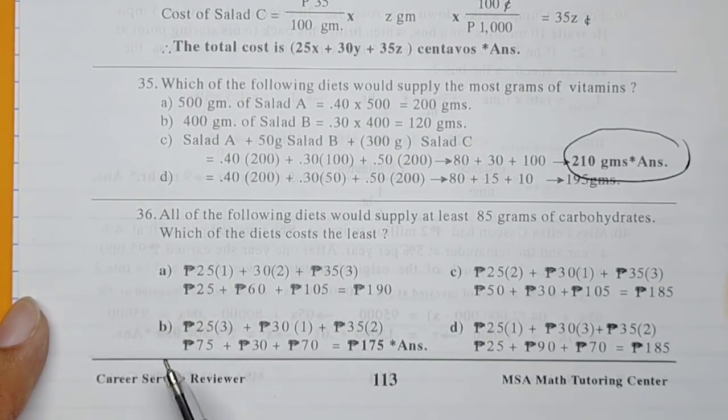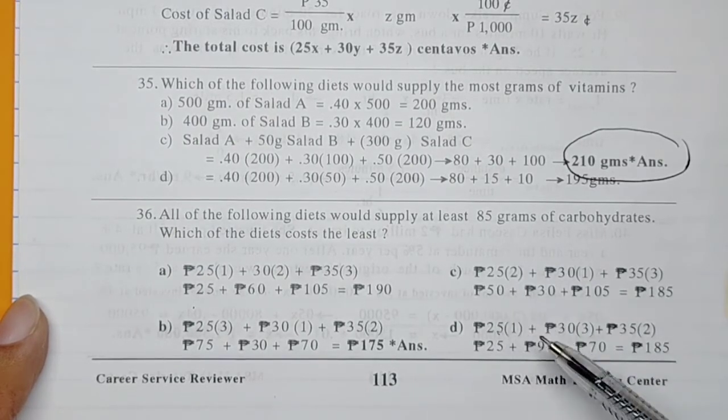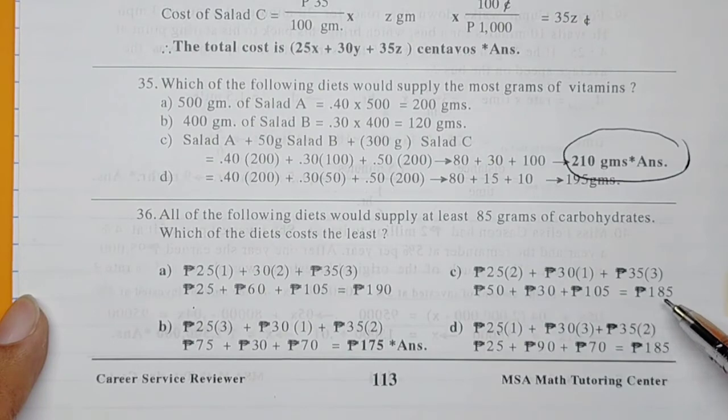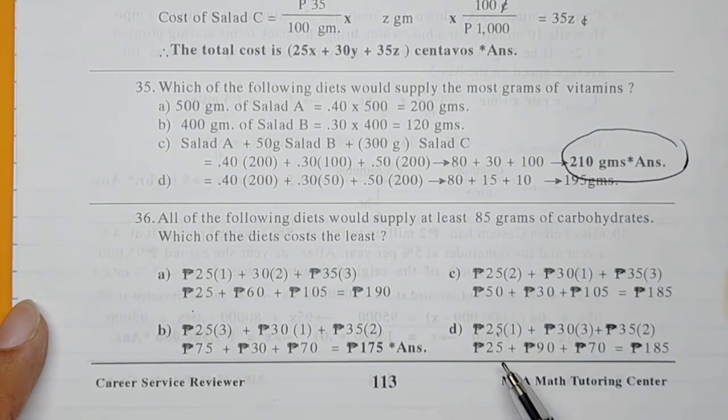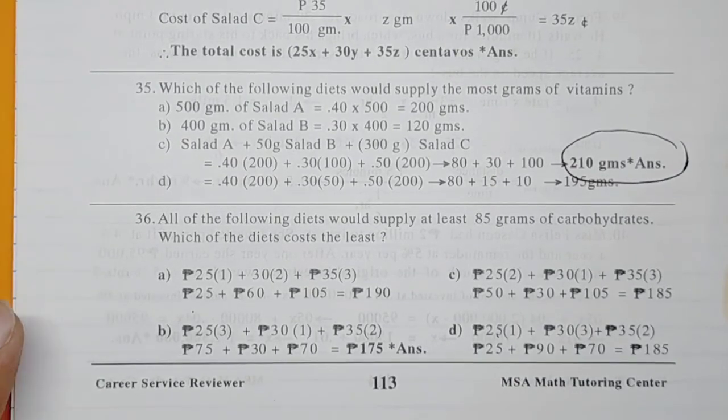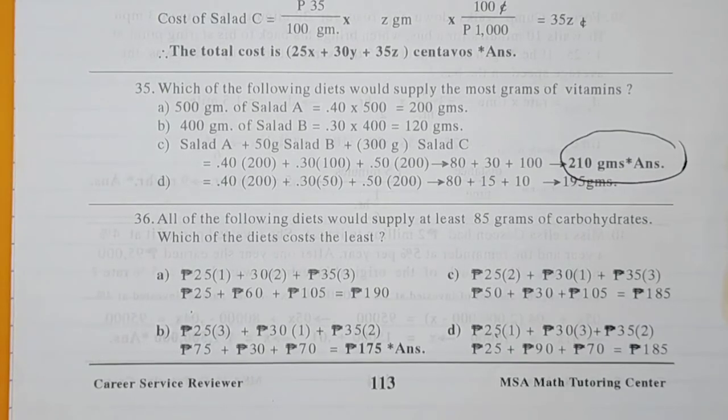From letter A, 25 times 1 plus 30 times 2 plus 35 times 3, that will be 25 plus 60 plus 105 equals 190 pesos. For letter B, 25 times 3 plus 30 times 1 plus 35 times 2, that will be 75 plus 30 plus 70 equals 175 pesos. For letter C, 25 times 2 plus 30 times 1 plus 35 times 3, that will be 50 plus 30 plus 105 equals 185 pesos. Letter D is 25 times 1 plus 30 times 3 plus 35 times 2, that will be 25 plus 90 plus 70 equals 185 pesos.